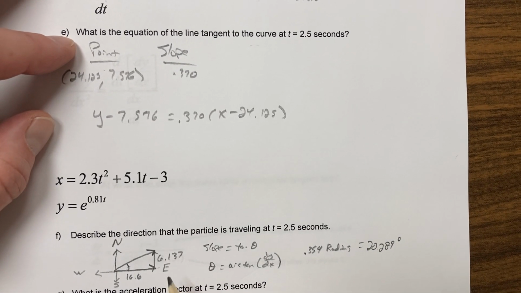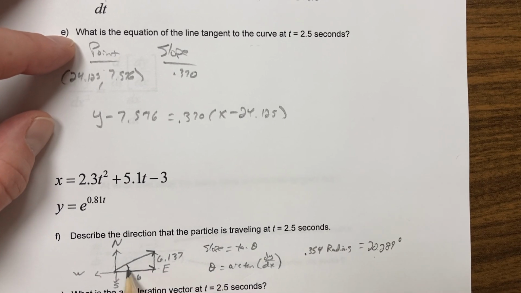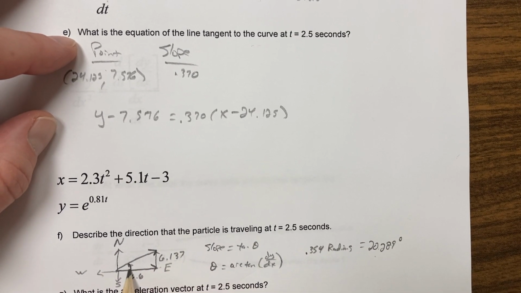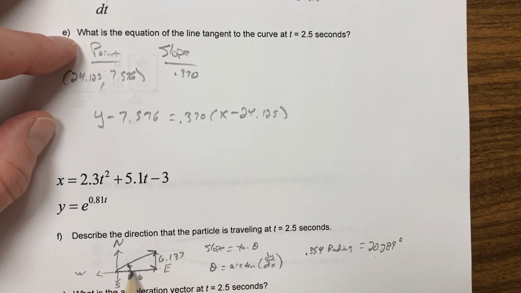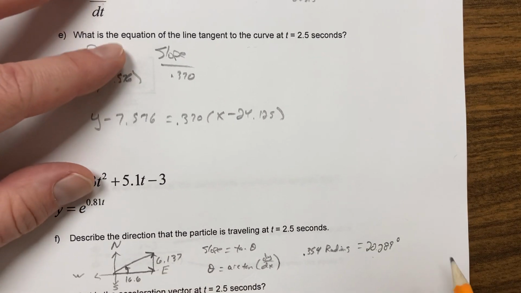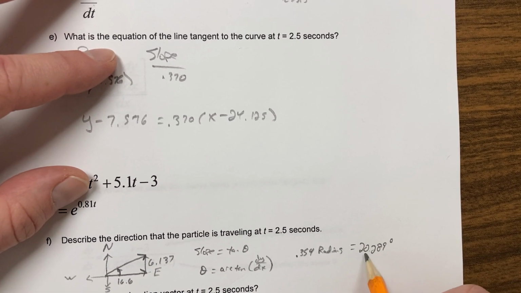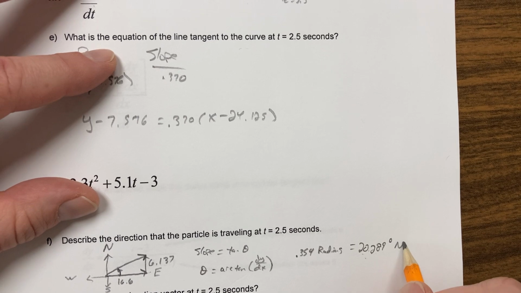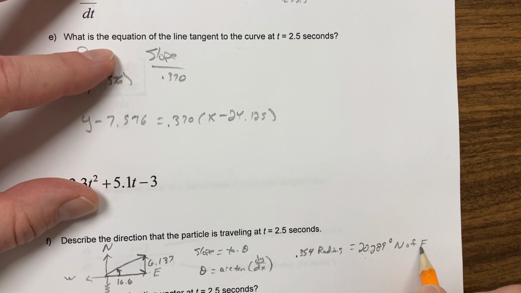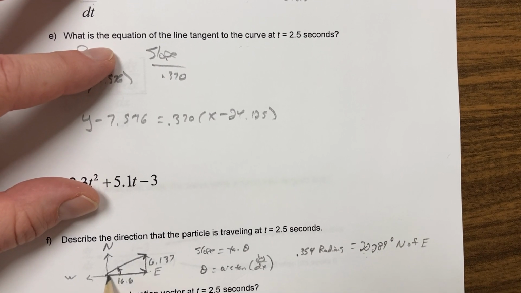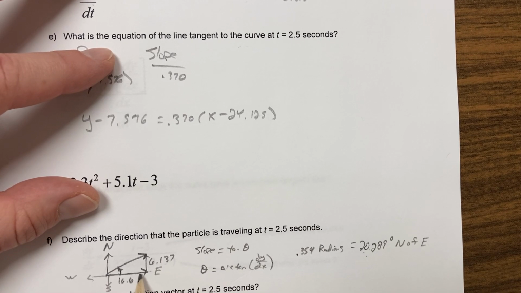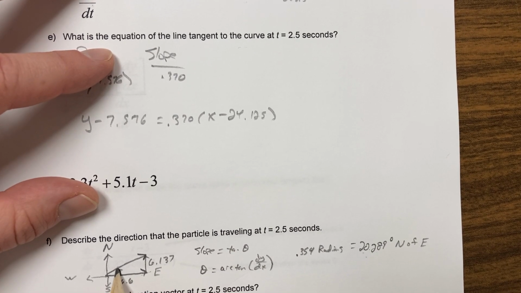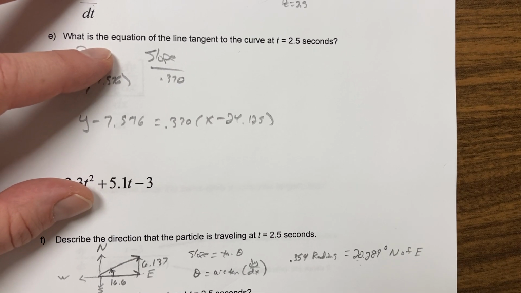And so what we have is 20.28 degrees towards the north side of straight east. So the way we would say this is we're heading 20.289 north of east. We're not going straight east, we're 20 degrees to the north of what east is.